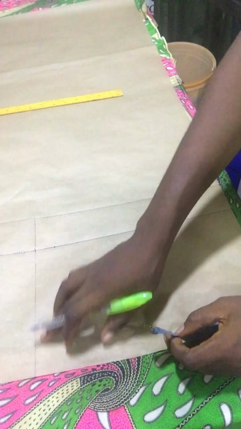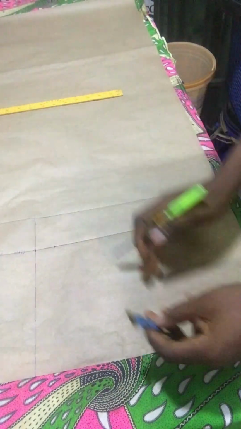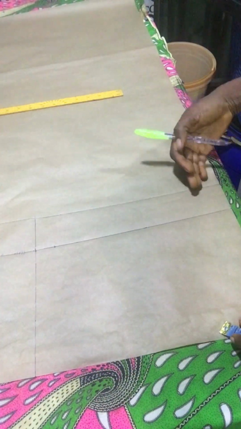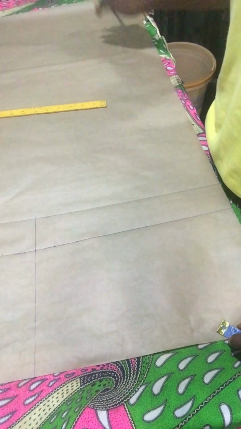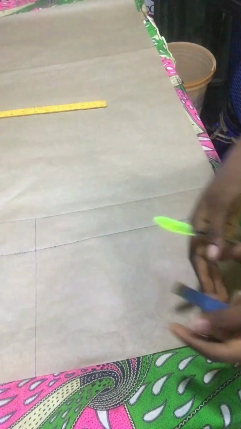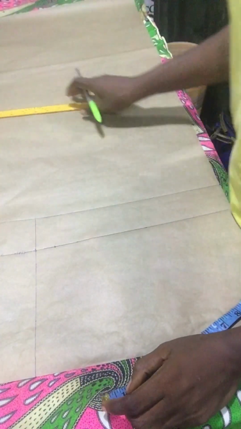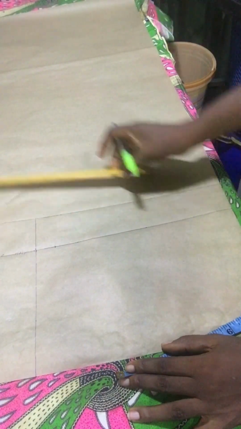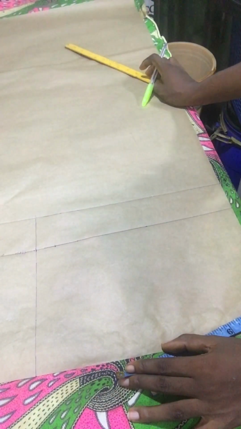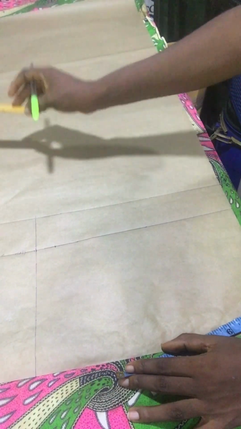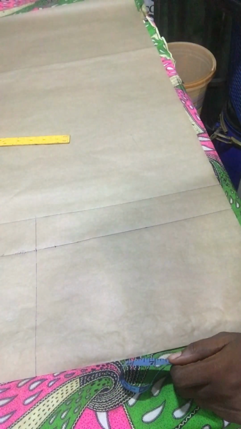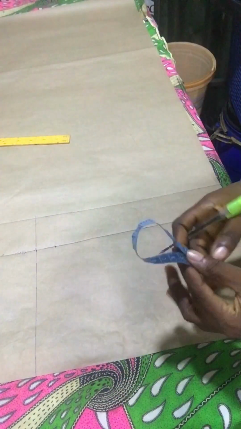Okay, then from this straight line you drew here, you're going to take your waist measurement from the inside out. Remember, we have been taking our measurements from the outside in. Then when we want to take our waist measurements, we are going to measure from the inside out. The waist you are working with here is 38. We are going to divide our waist measurement by 4. 38 divided by 2 is 19, and 19 divided by 2 is 9 and a half, right? So we divided our waist measurement into 4, and we got 9 and a half.